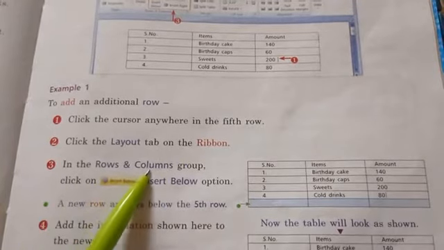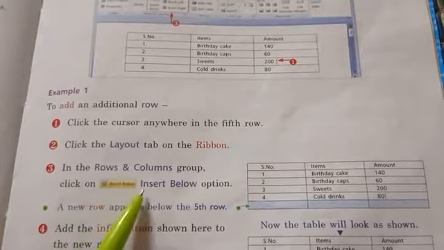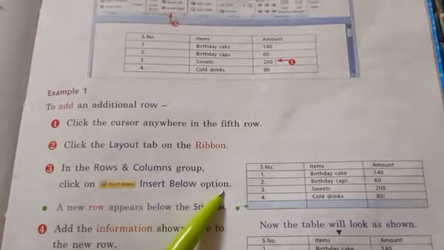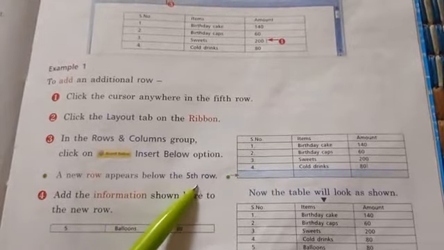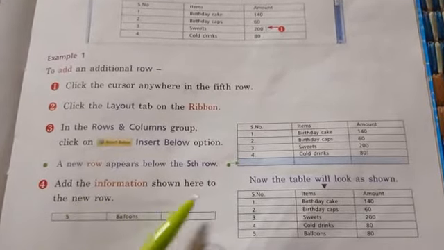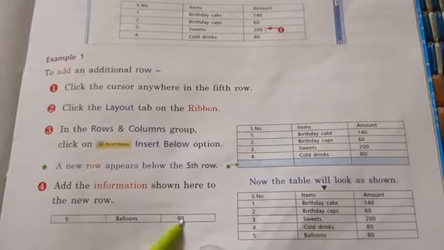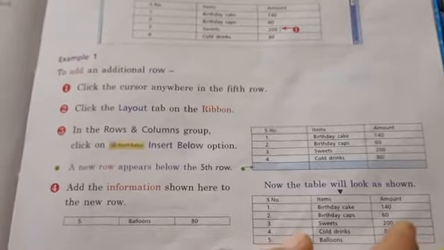In the Rows and Columns group, click on the Insert Below option. A new row appears below the fifth row. Add the information shown here to the new row, fifth balloon 80. You can see here.